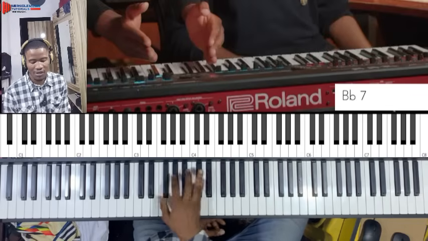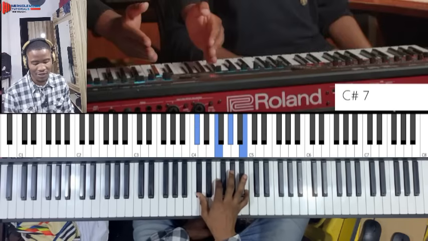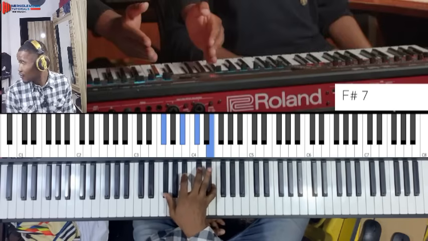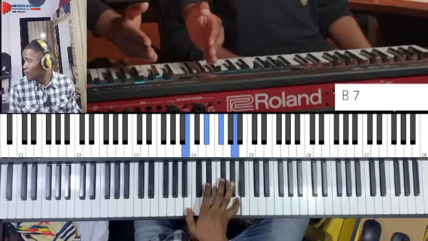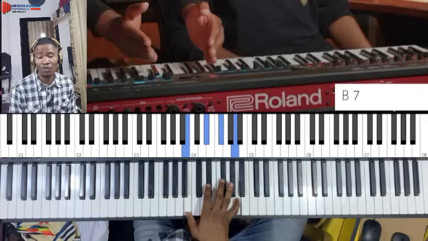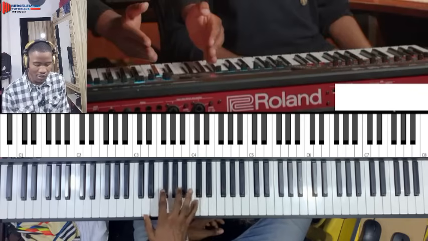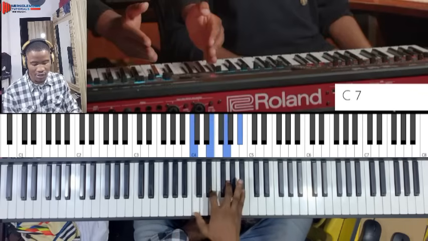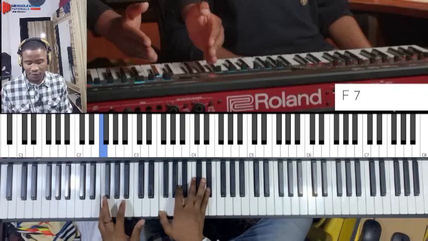So don't say, oh, I'm not playing in all those keys. I don't need them. You will need them because, yes, you might be playing just in the key of F, but we are going to be moving in other keys also. E, A, D, G, C, back to F. So you can just decide to add the bass line to your left hand.